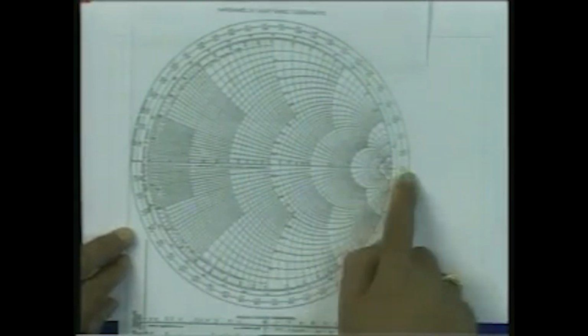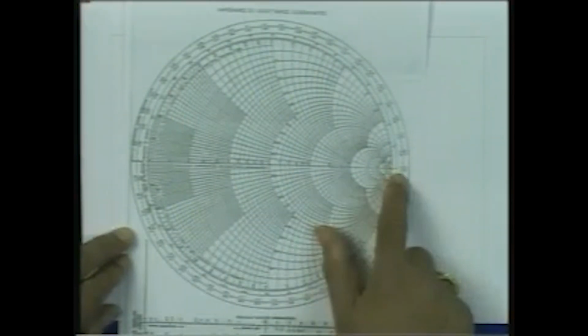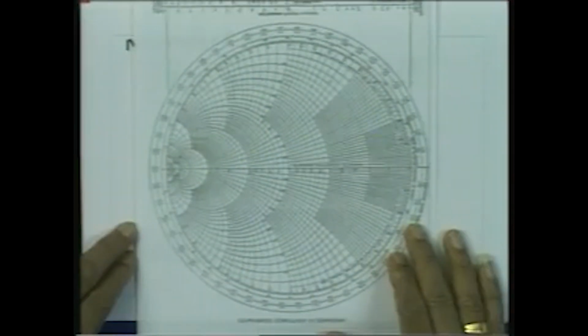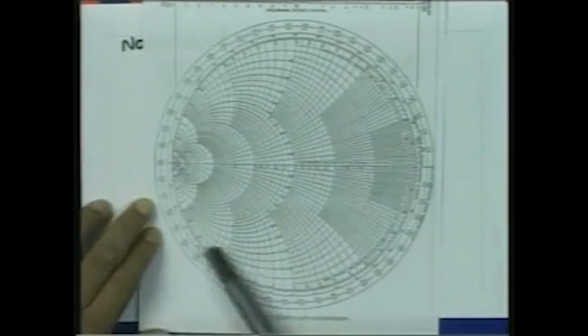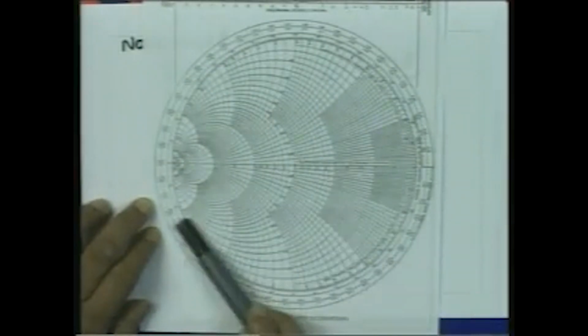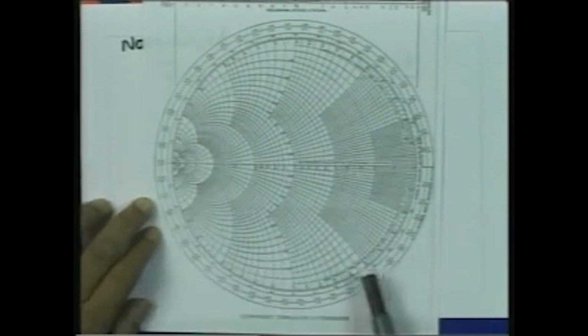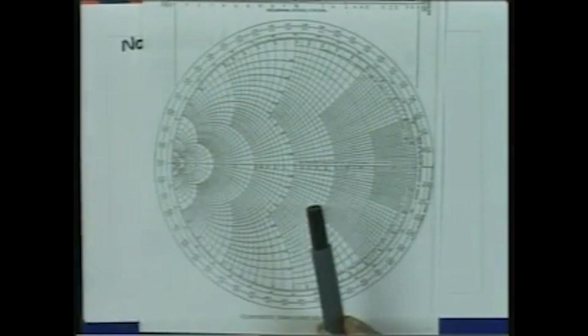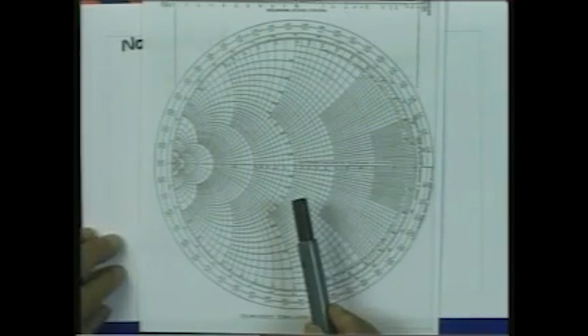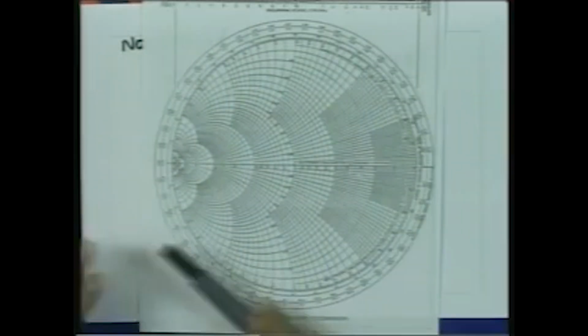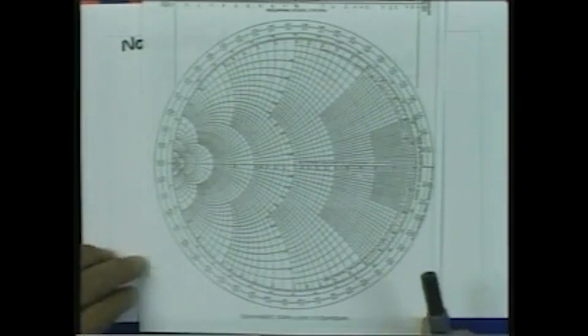So, if I keep the gamma plane fixed, that is, this is the real axis of the gamma plane and this is the imaginary axis of the gamma plane, then every point on this will rotate and the constant conductance and constant susceptance circles would look like that. So, in this case these circles which were earlier constant resistance circles are now the constant conductance circles. These circles which were constant reactance circles are now constant susceptance circles. So, nothing is changed as far as the Smith chart is concerned, except this whole Smith chart is rotated by 180 degrees.